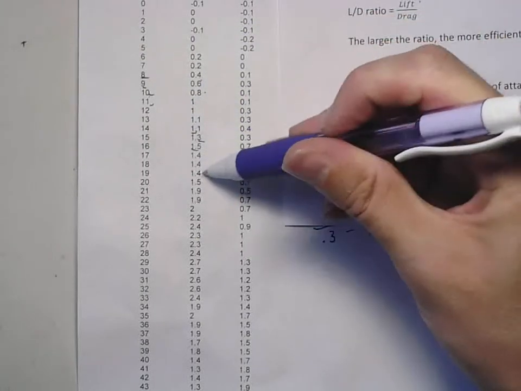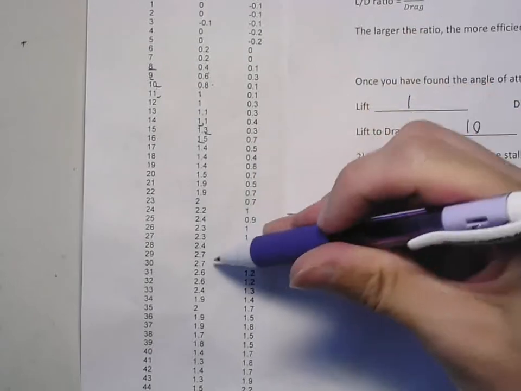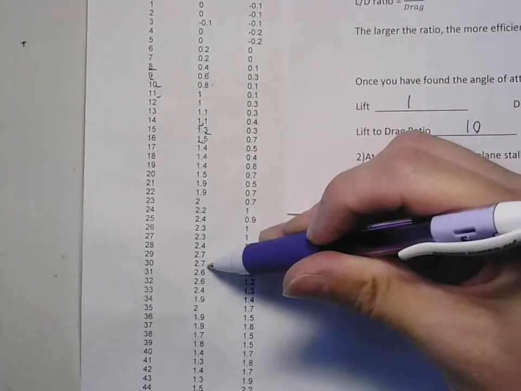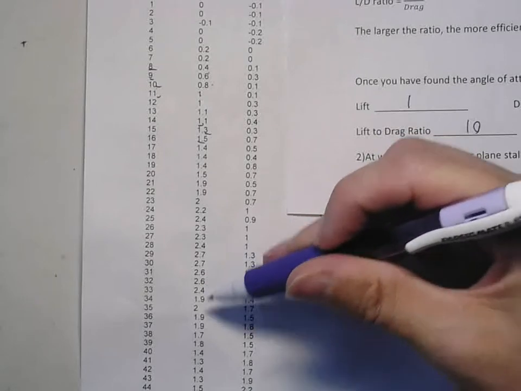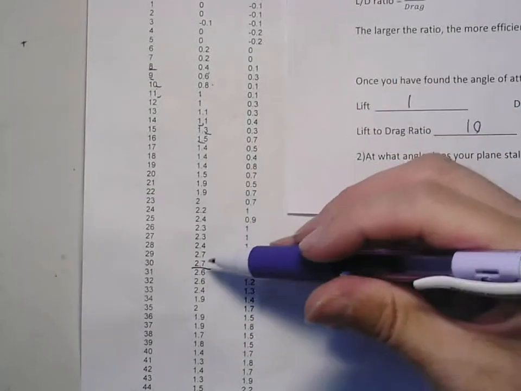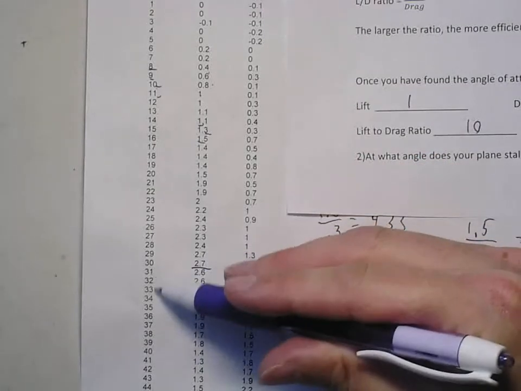And what I'm going to do is scan my lift, and I'm looking for the point where the lift values stop increasing and they start going back down. At that point, that's actually the stall point, when you start to lose lift as the angle gets greater.